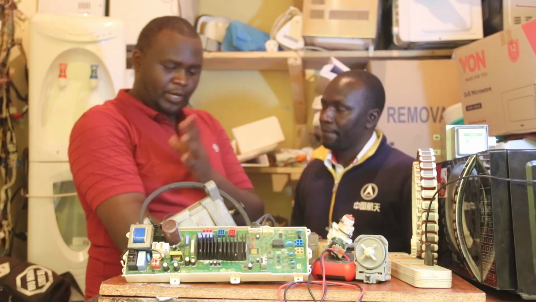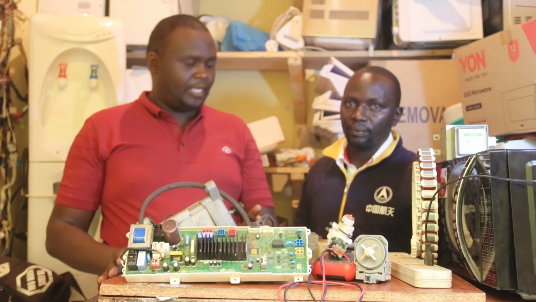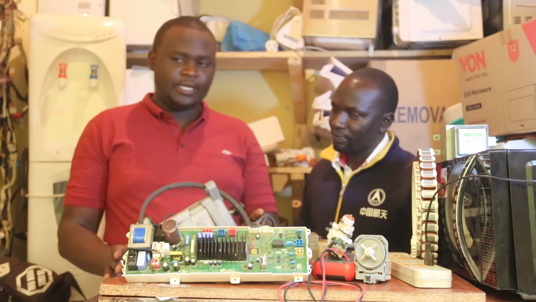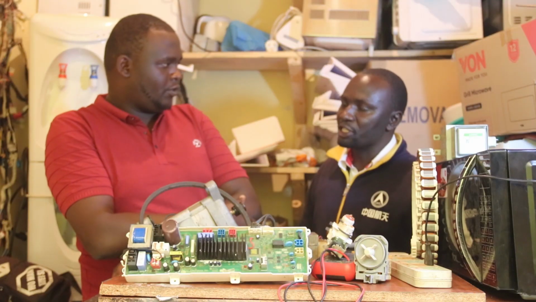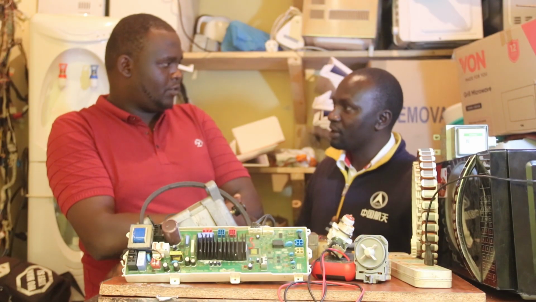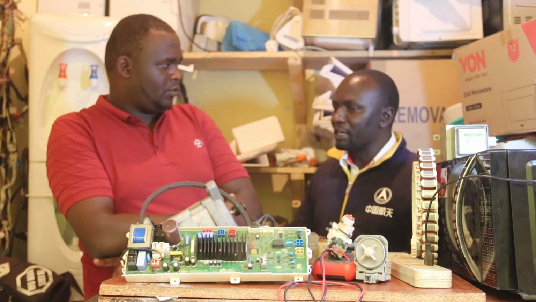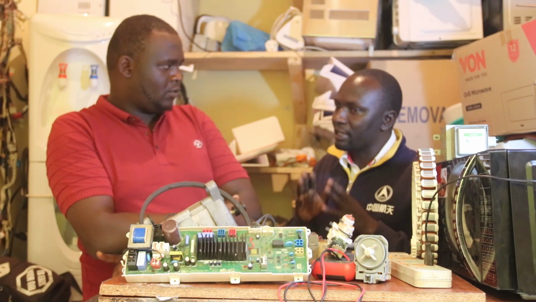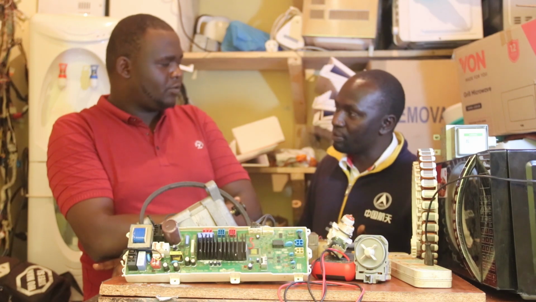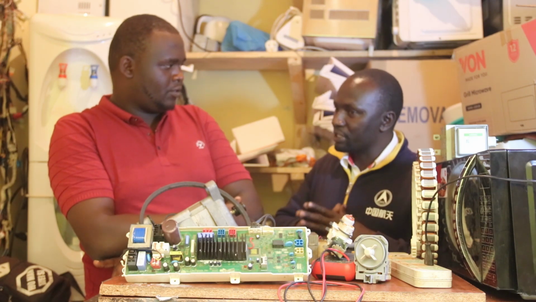Now, how will a user who is very new to the washing machine identify that they have a problem? What are the signs? One thing, definitely if you hear very weird noises which are not normal, as long as this machine was installed by an experienced person, then you're supposed to report it immediately.